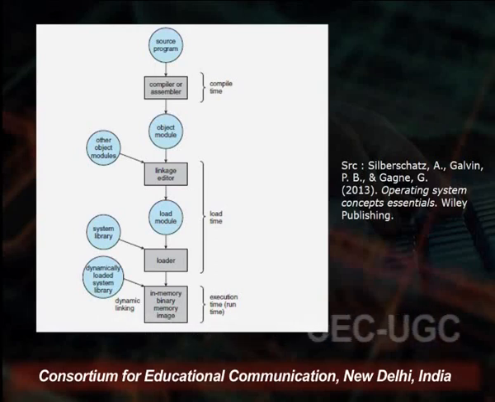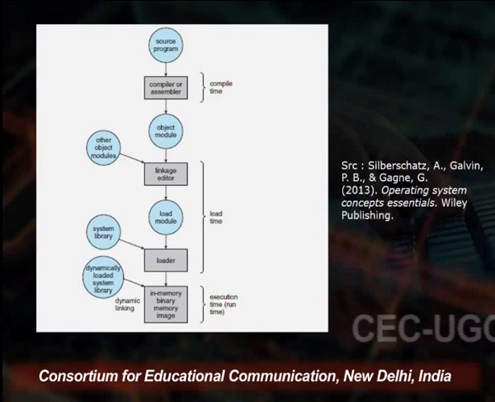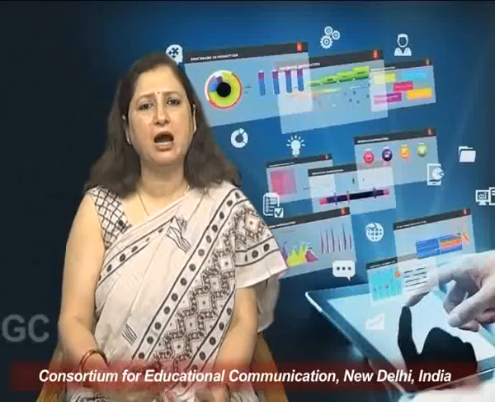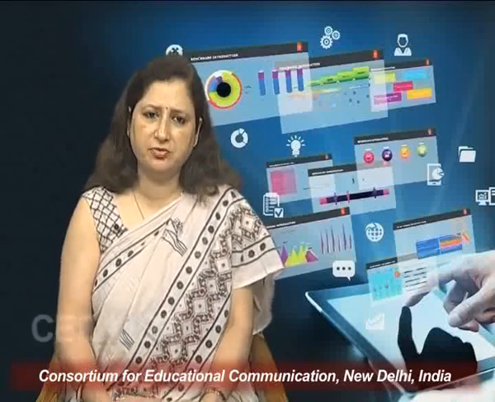First is the compilation phase, in which the compiler binds the addresses. Then we have the loading phase, in which the loader makes the mapping work, and then we have the execution phase, during which the mapping takes place. We will be discussing more about how the binding or mapping happens in the course of program execution.